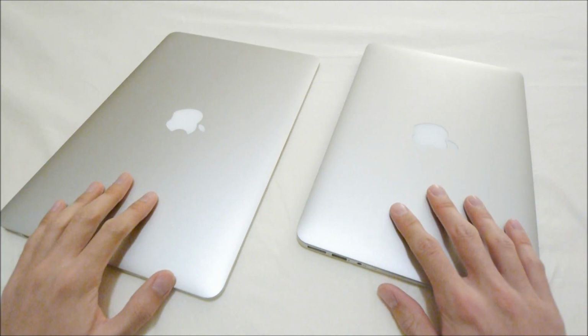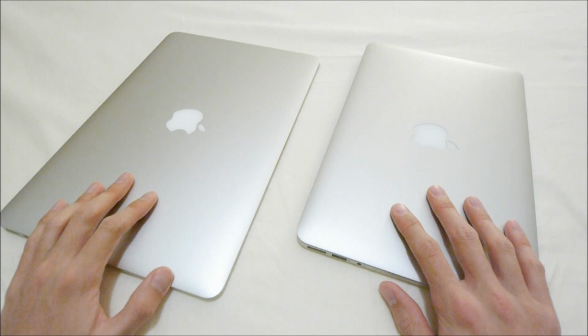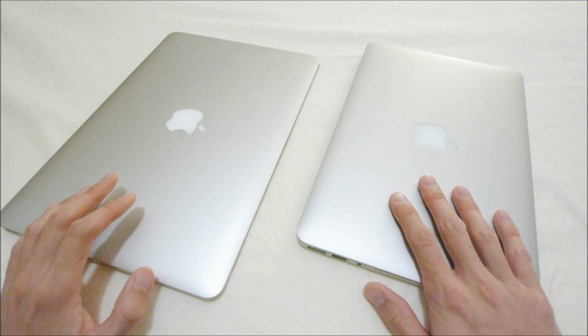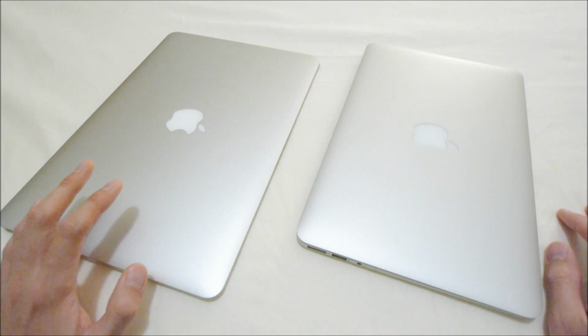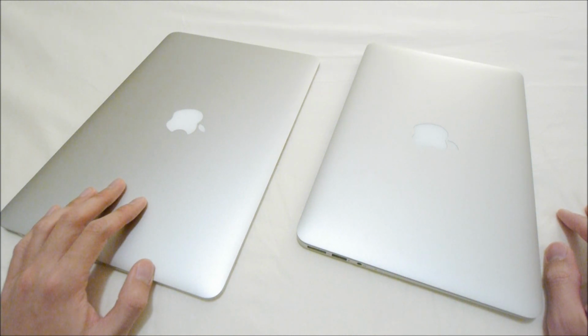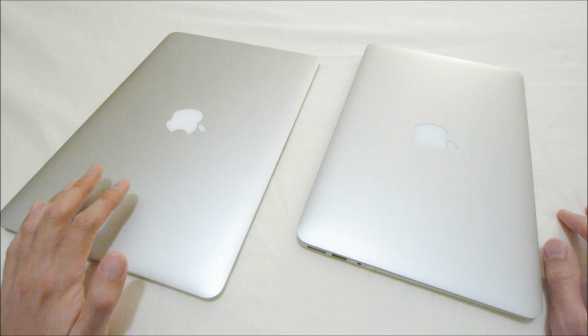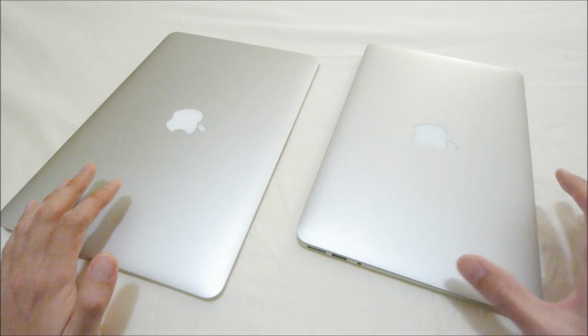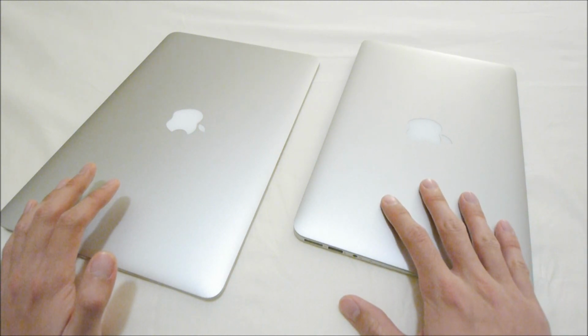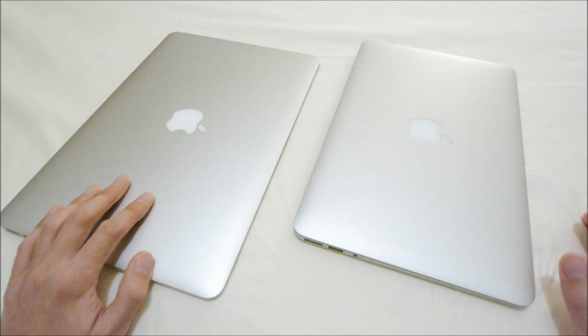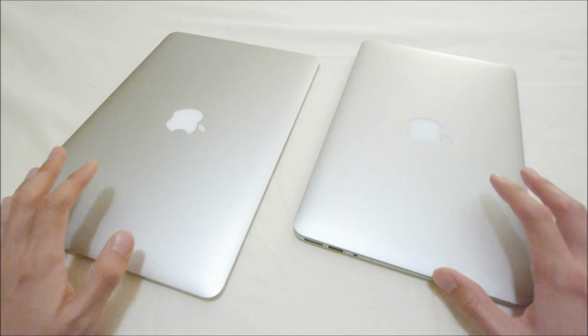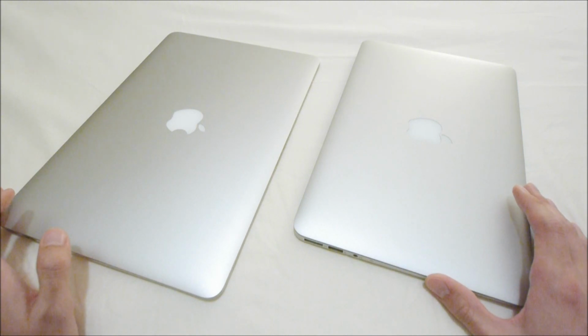Both in this configuration are Core i5 3rd generation Intel processors. The 11-inch is 1.7 gigahertz, whereas the 13-inch is 1.8 gigahertz. So there's about 6% speed difference there. If you want to know the model number, this one is 3317U, this one is 3427U. So these are the CPU designations from Intel.